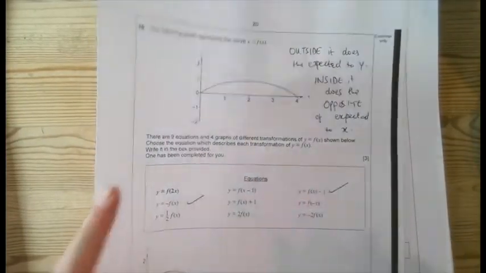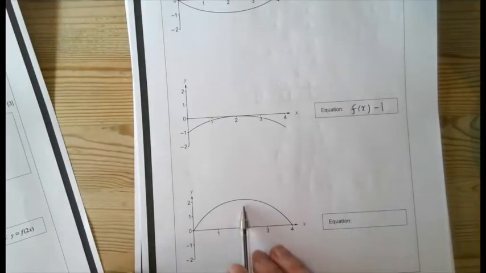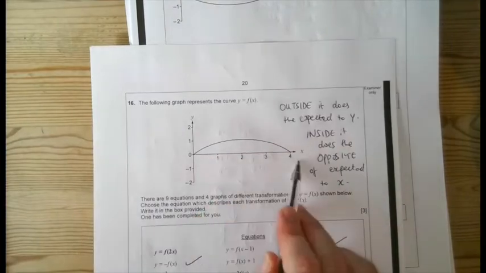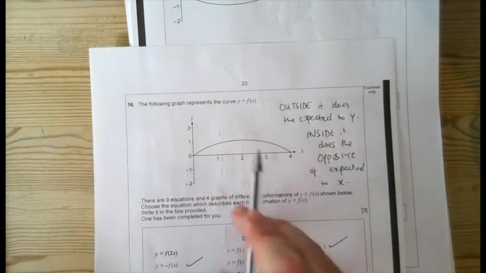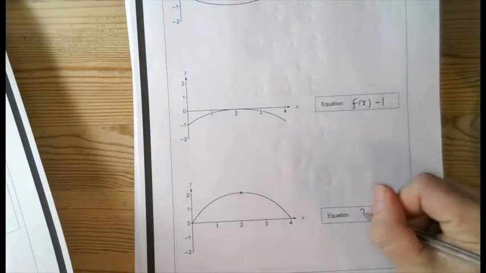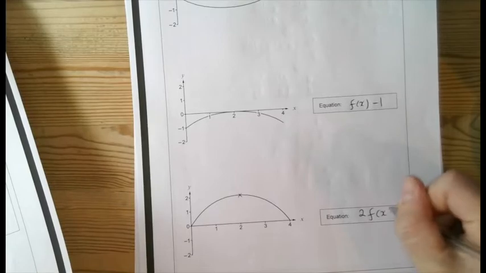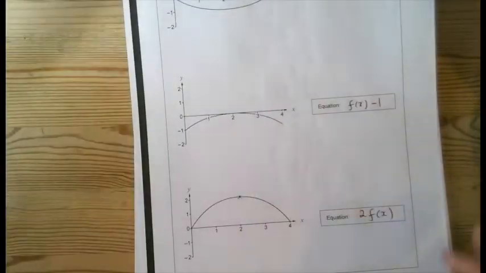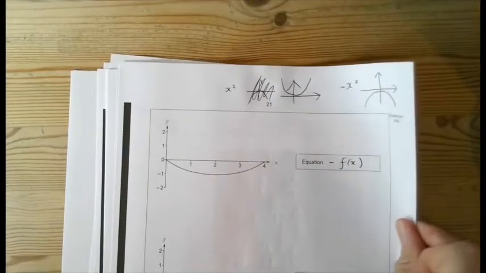So we've used those two so far. Now this one here, again, it's the y values that have changed. It's still going from 0 to 4, so x hasn't changed, so this is going to be outside the bracket. Now this value has changed from being 1 to being 2. So that's got twice as big. So this would be the graph of 2 times by f of x. So that should be an option there, and that's my option. Okay, so that was your transformations of graphs.